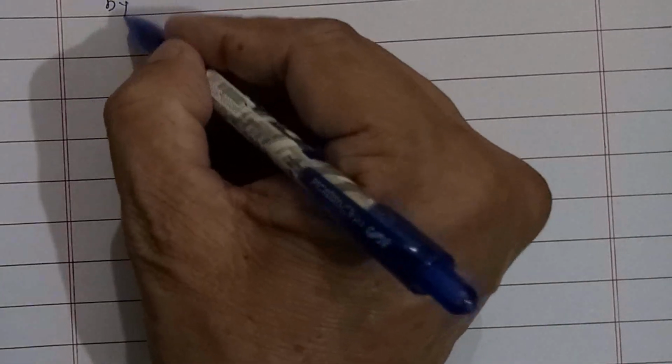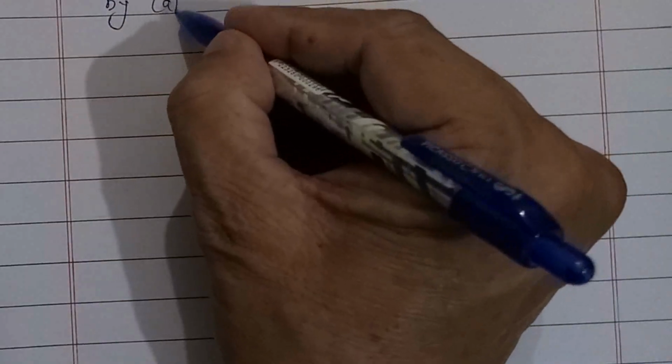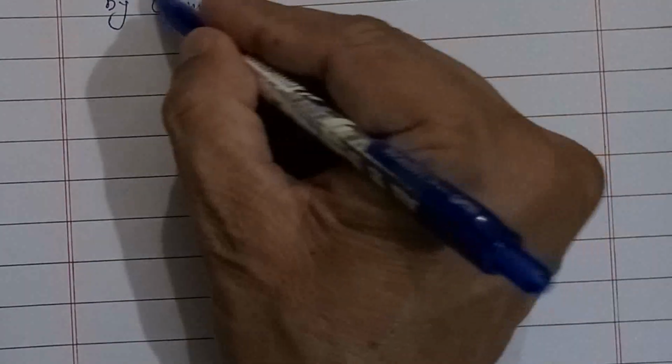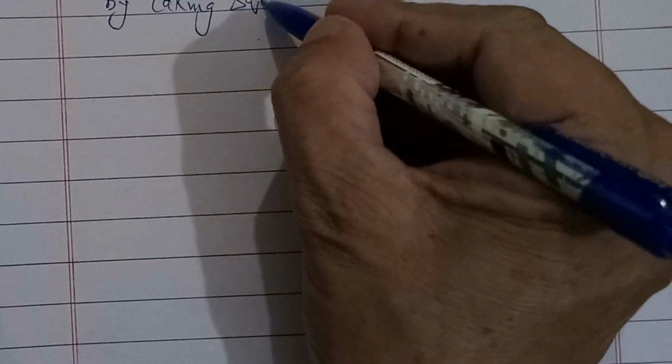And now we take square again on both sides.